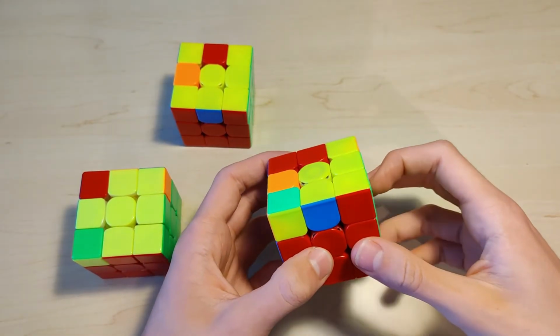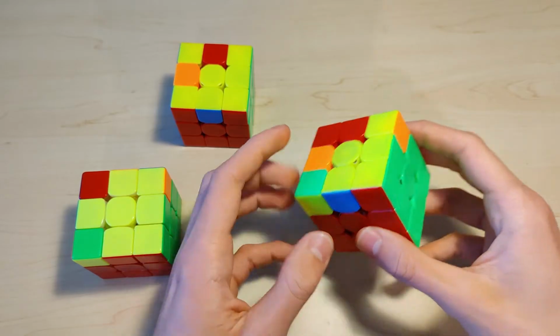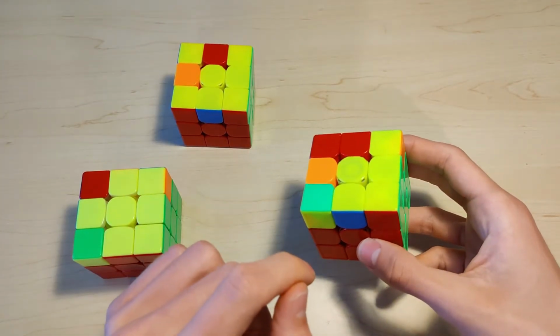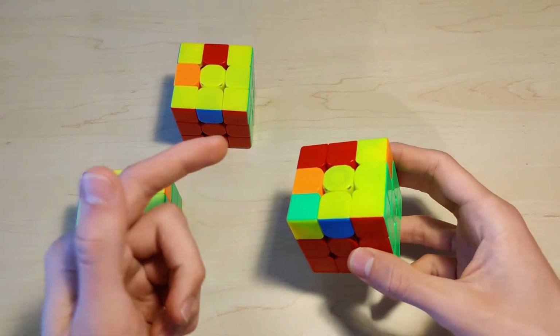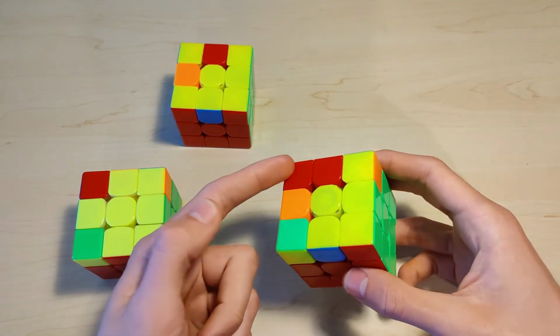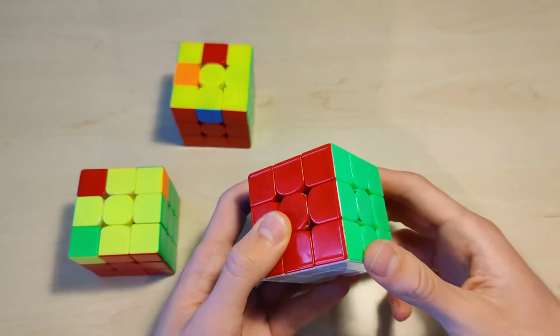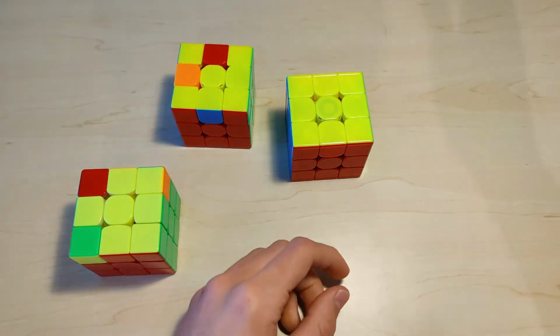Sometimes you could actually lose some PLL skips if you do this. For example, for this case, you can see these corners and these edges. But if you just do the normal OLL afterwards, you can pretty easily see that the corners will be solved. And also in this case, the edges are solved. So you should probably not do this.